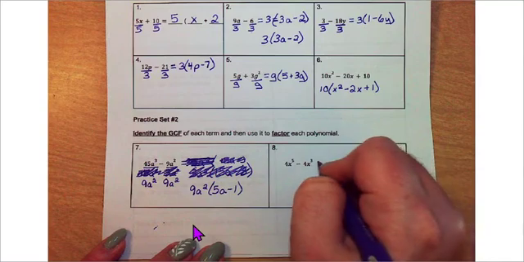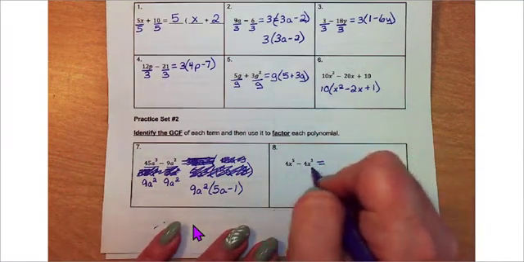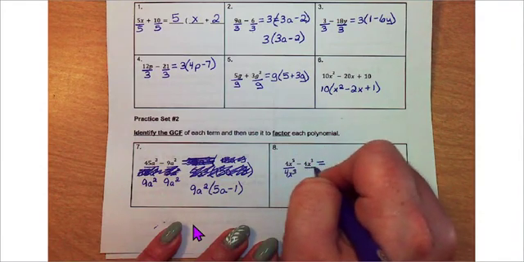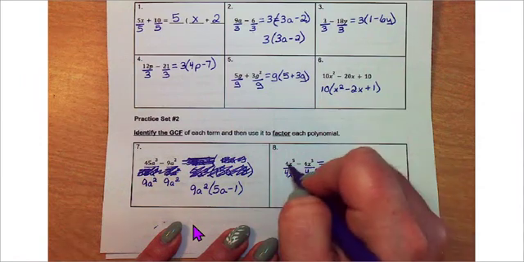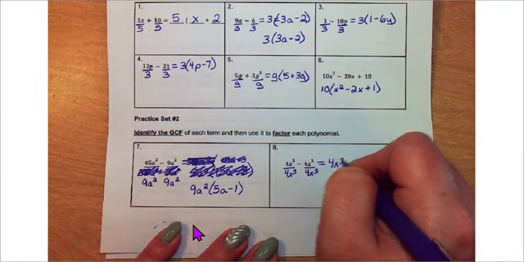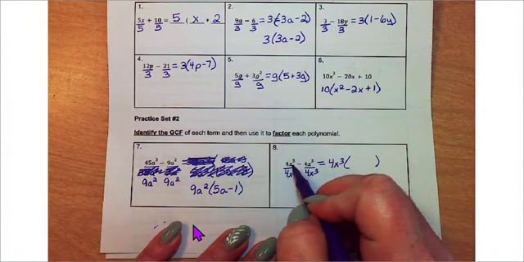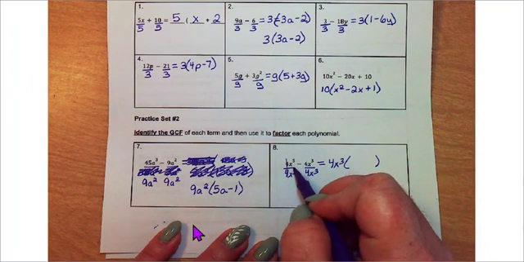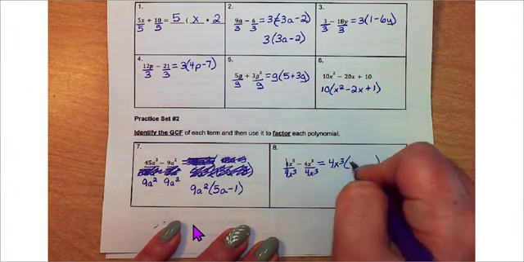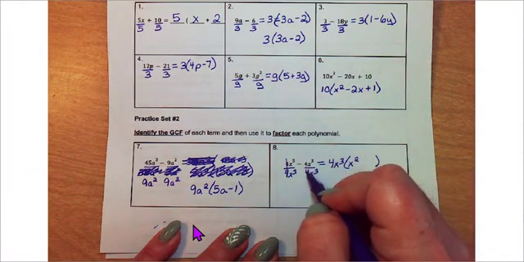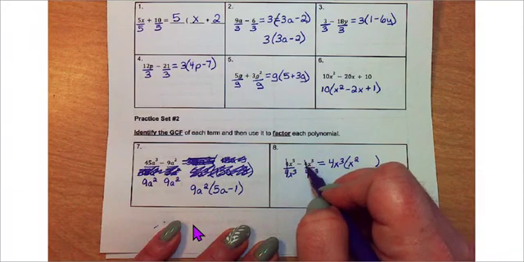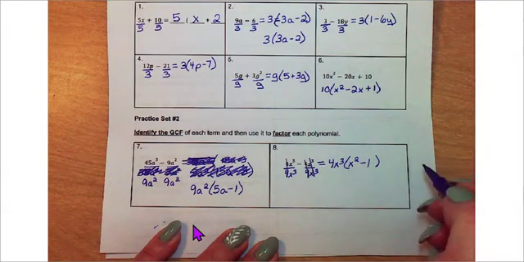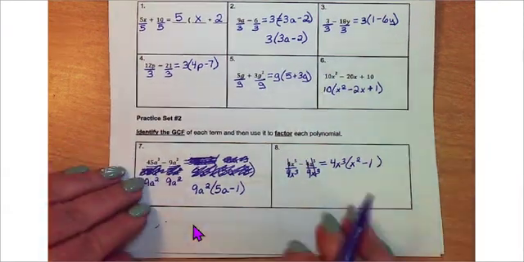All right, now let's look at number 8. The biggest thing I can factor out of both of these is a 4x cubed. So 4x cubed is what I'm pulling out. Let's see what I'm left with. 4 divided by 4 is 1. X to the 5th divided by x to the 3rd would be an x squared. 4 divided by 4 is nothing, or 1. X cubed divided by x cubed is 1, so that would just be a minus 1. And you're done.